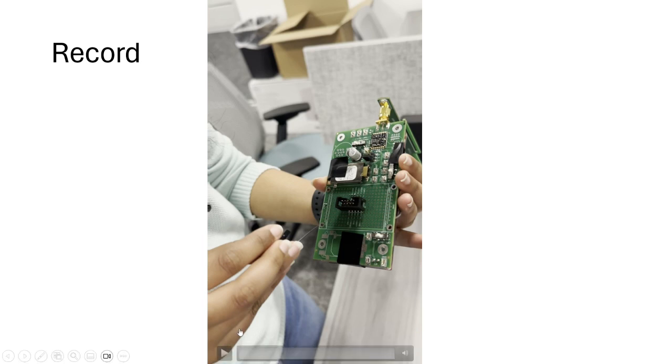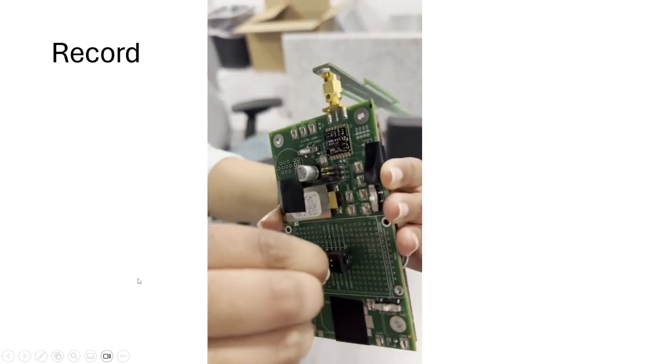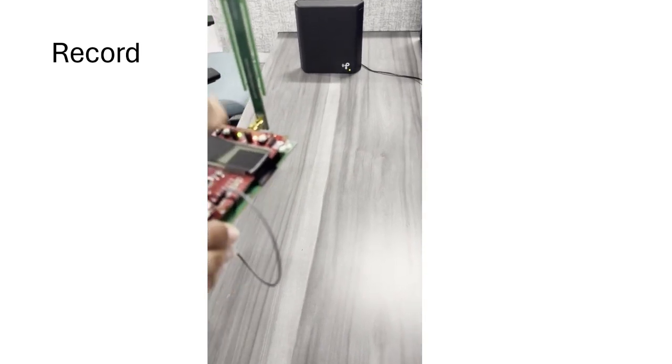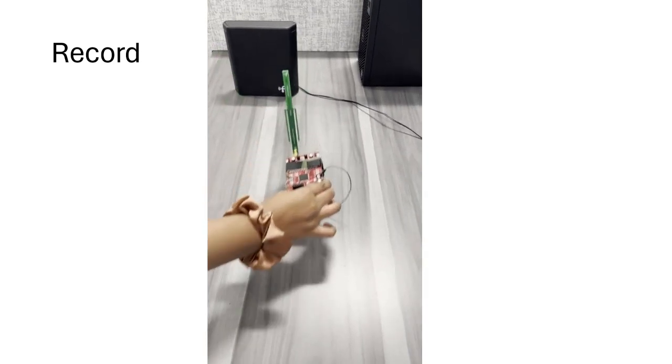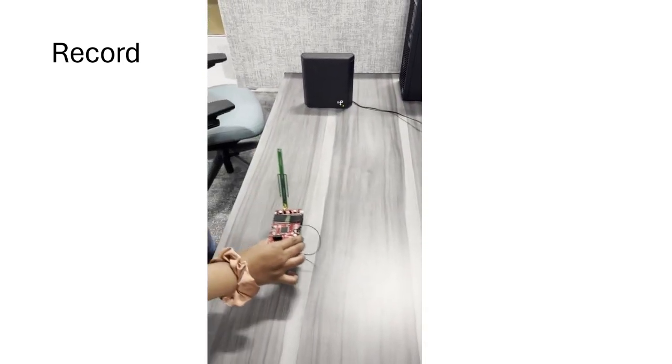Now this is the recording part. In this, we connect the gray wire to the battery terminal of the board, and we push the record switch. Now we will record different patterns by moving the board around the energy harvester, which is the black box shown.